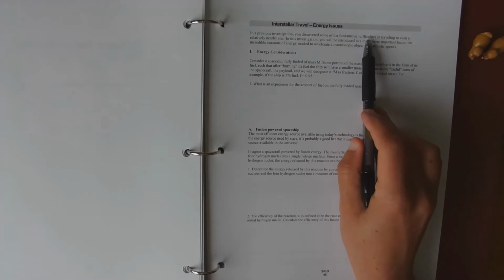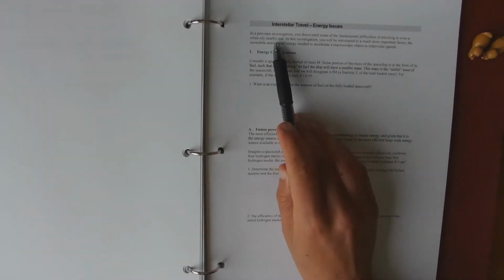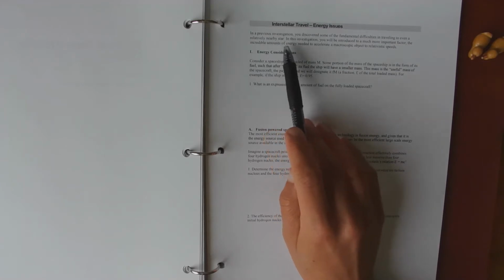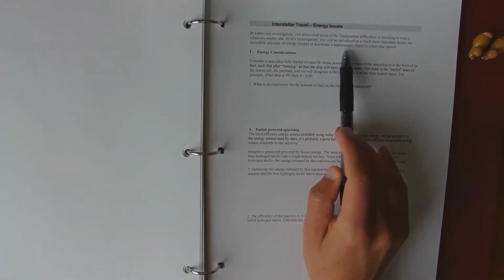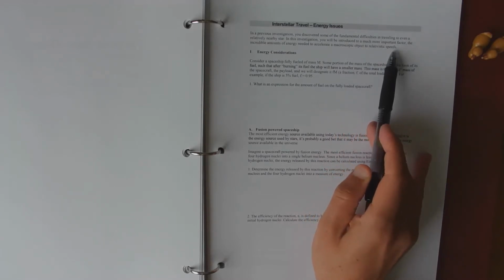This is the Interstellar Travel Energy Issues project from the Special Theory of Relativity Dynamics section. In the Interstellar Travel Kinematics Issues project, we looked at some of the fundamental difficulties in traveling to a relatively nearby star. Now in this project, we're going to look at the incredible amounts of energy needed to accelerate a macroscopic object to relativistic speeds.